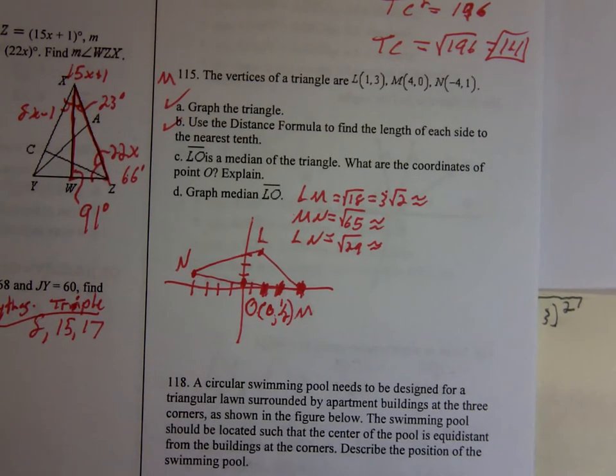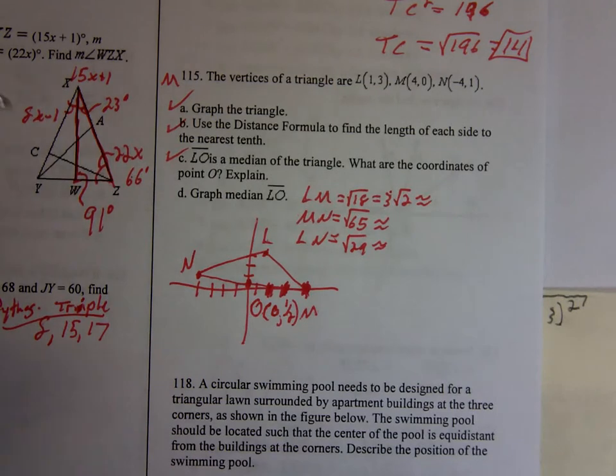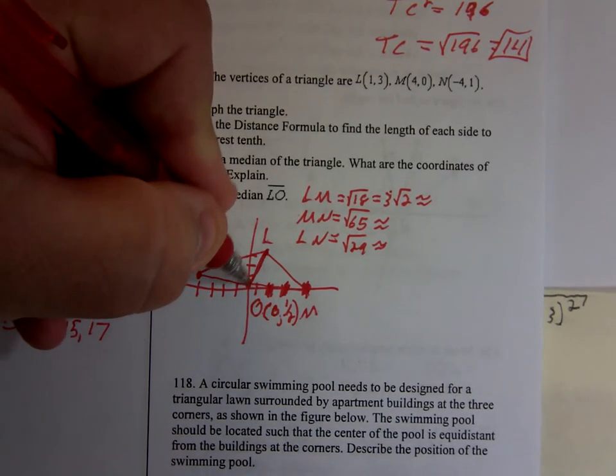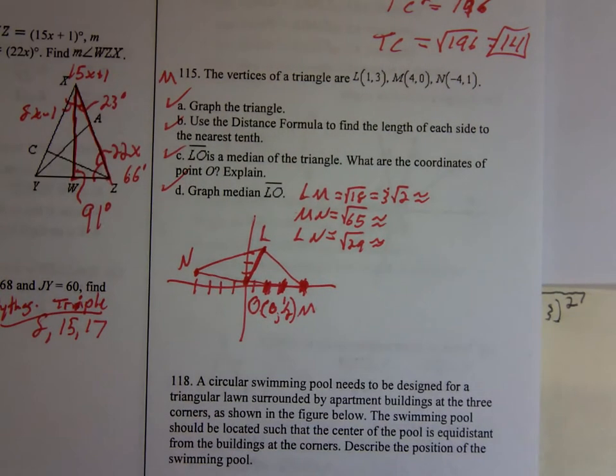And it says, lastly, graph the median. Well, the median is just the line that connects the vertex to that midpoint. So there it is. There's D. Done. Okay. Questions there, folks? We're okay? All right. Final stretch. You ready? Turn the page when you're ready.